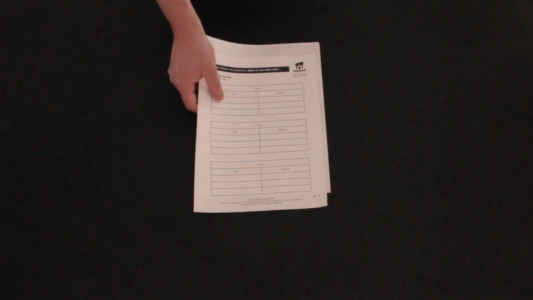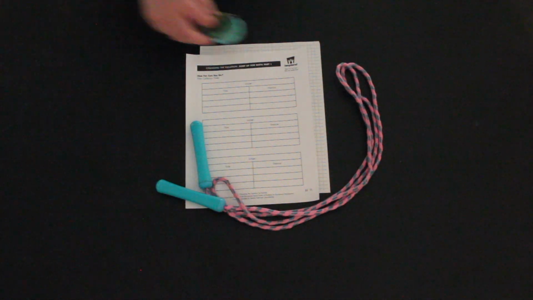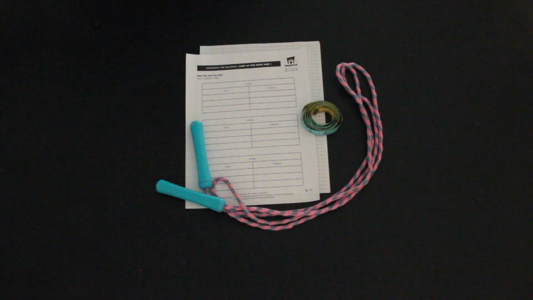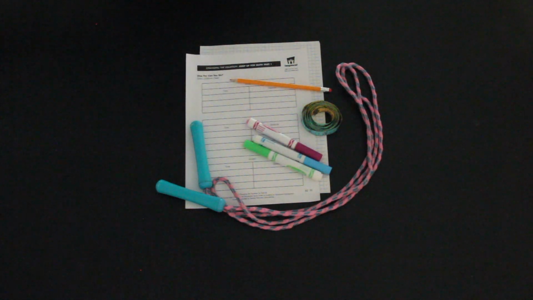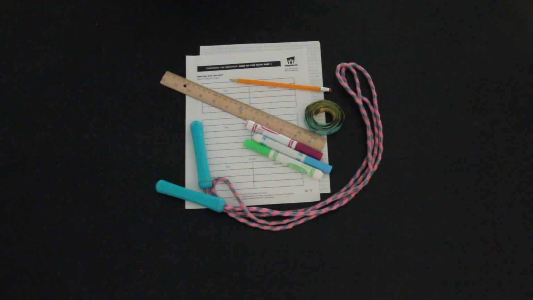Begin by gathering materials for this activity. You will need jump ropes, about 1 for every 3 of your students, pencils, measuring tape, 1 for every group of 3 will do, markers, rulers, a large piece of chart paper, graph paper, and a data collection sheet. To find this last item, visit explora.us/changing-the-equation and search for the How Far Can You Go activity.